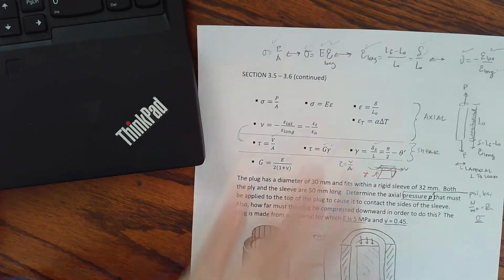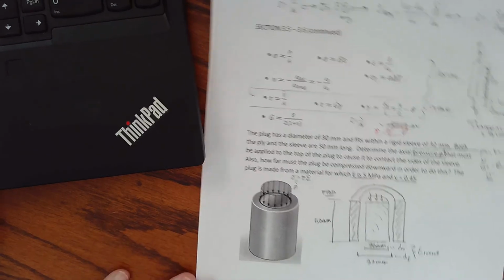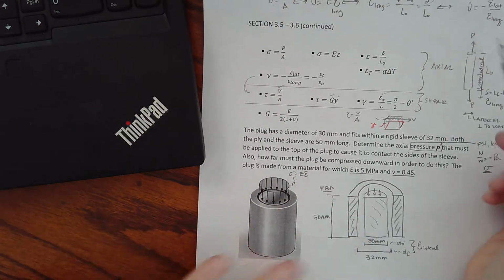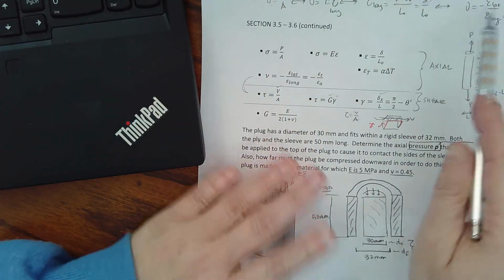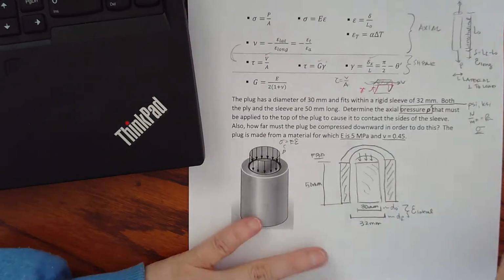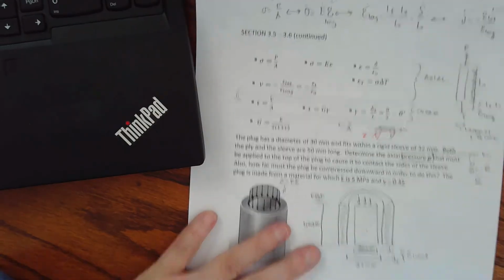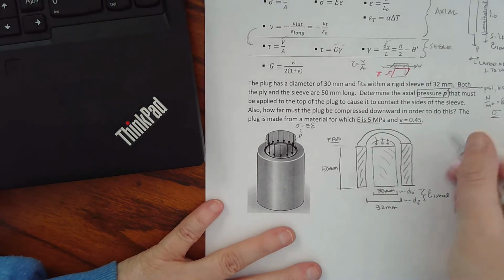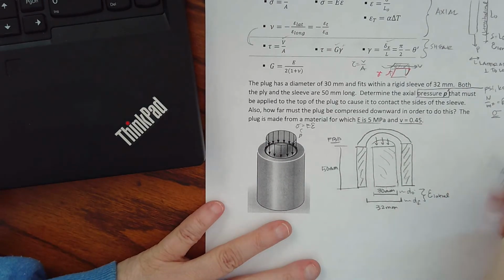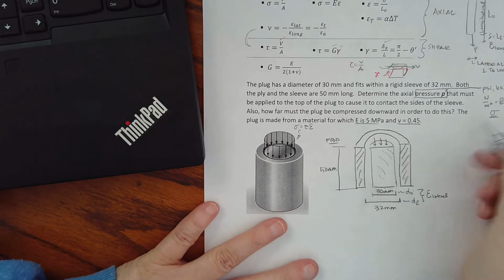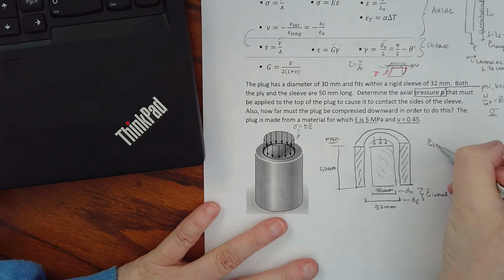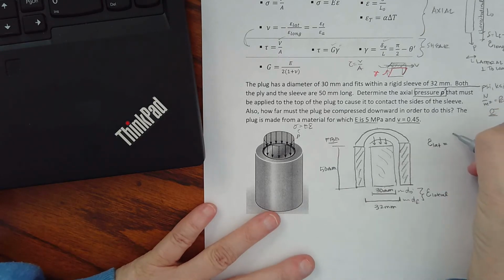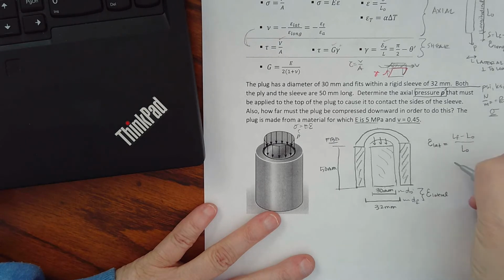And so this is where it's going to be super important at this point that you understand your vocabulary. Okay, so let's just start. We're going to start over here. So I can start with my lateral strain. My lateral strain is length final minus length initial over length initial.